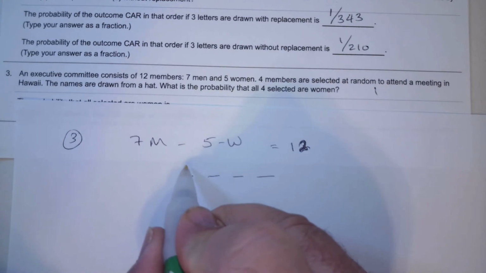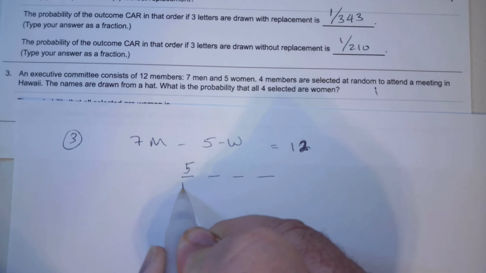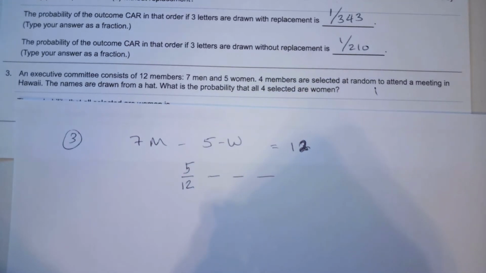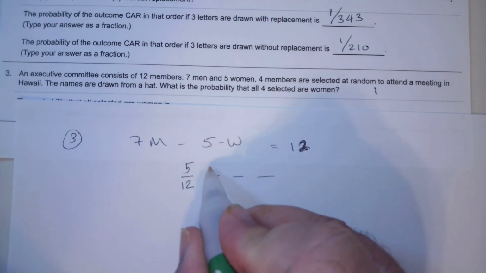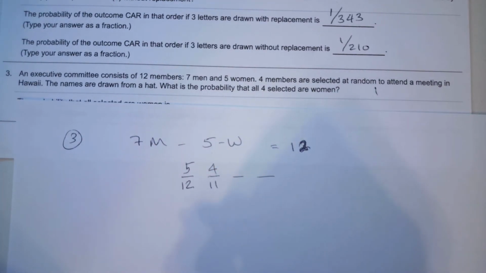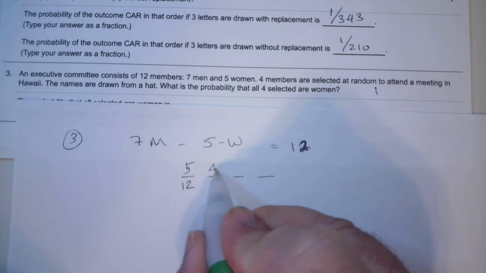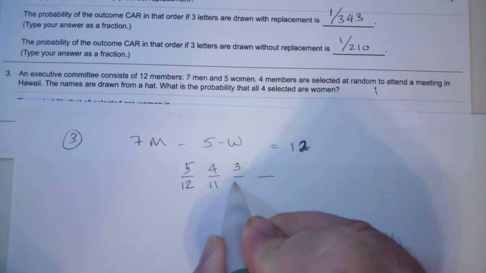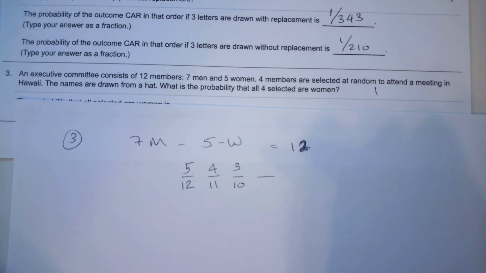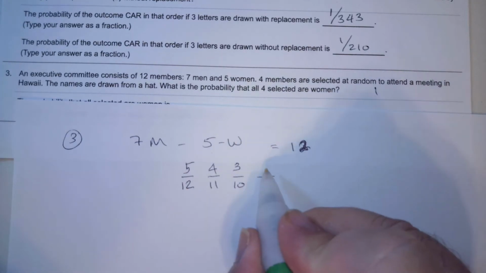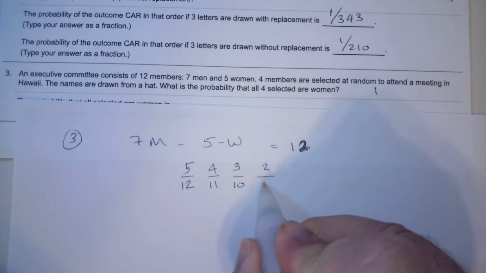Okay, so the first woman is 5 out of 12. There's 5 women. She's been chosen, so there's only 11 people left and only 4 women. She's been chosen, so it's 1 less woman over 10. That lady's been chosen, so it's 2 over 9.